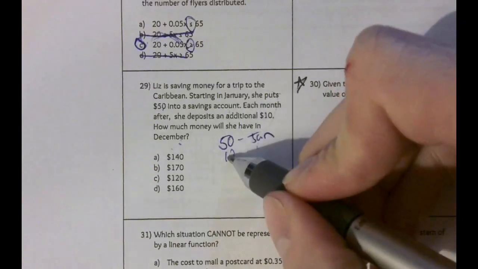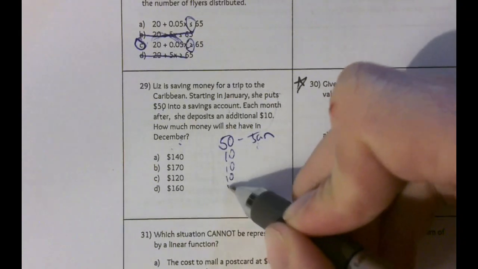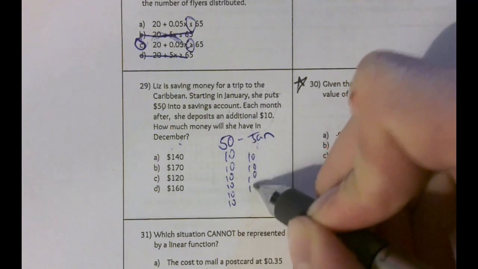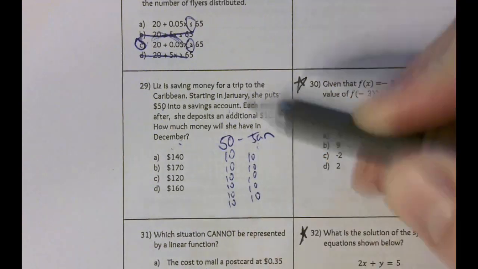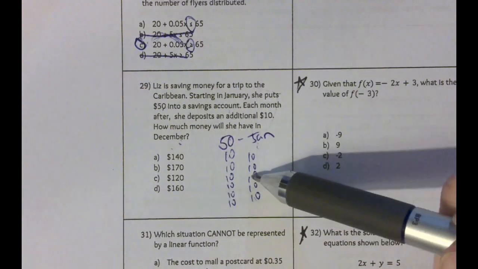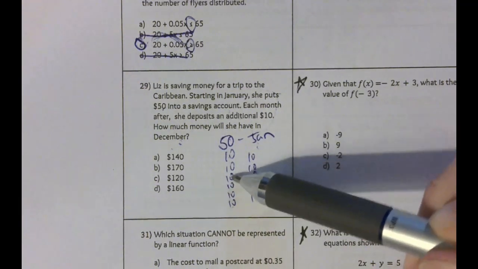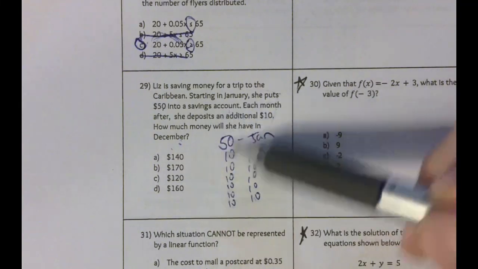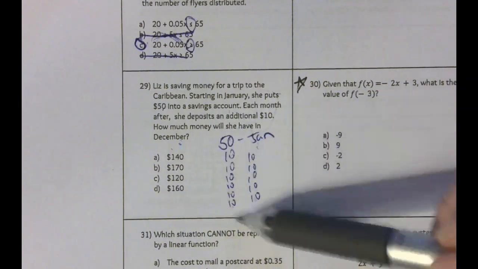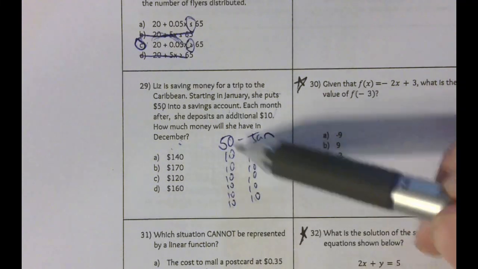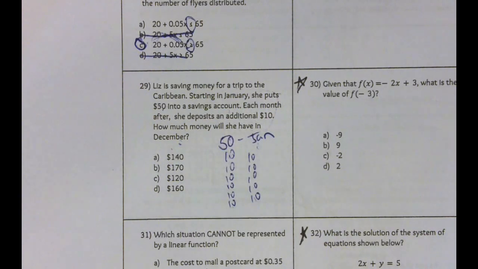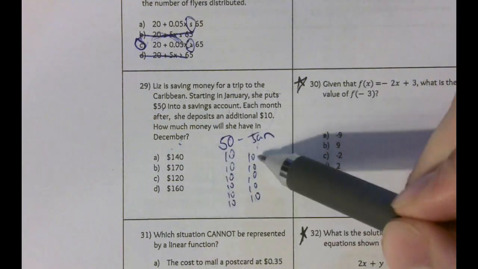So January and February and March and April and May and June and July and August and September and October and November, and then one more in December. Check this out. 1, 2, 3, 4, 5, 6, 7, 8, 9, 10, 11 $10 deposits, and then the one $50 deposit. So hopefully you didn't have to write all these out, because you just know that there's 12 months in a year. And if you didn't know that, surprise, there's 12 months in a year. Now you know.